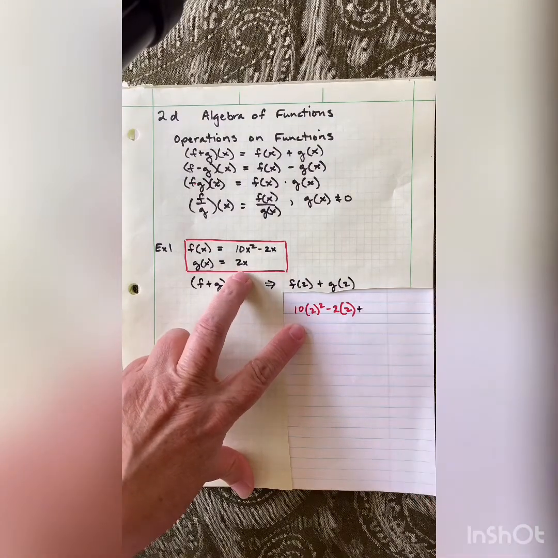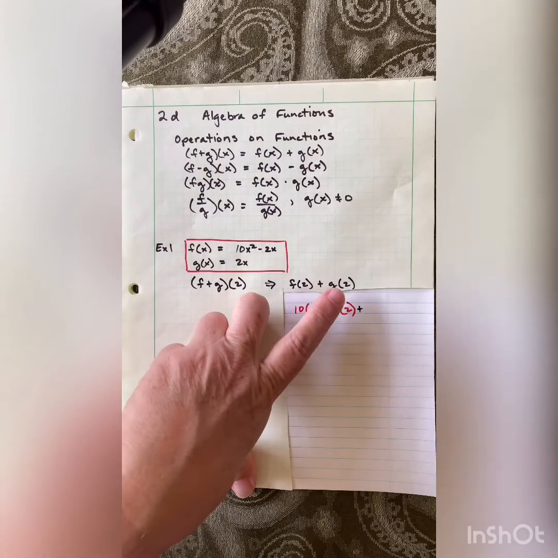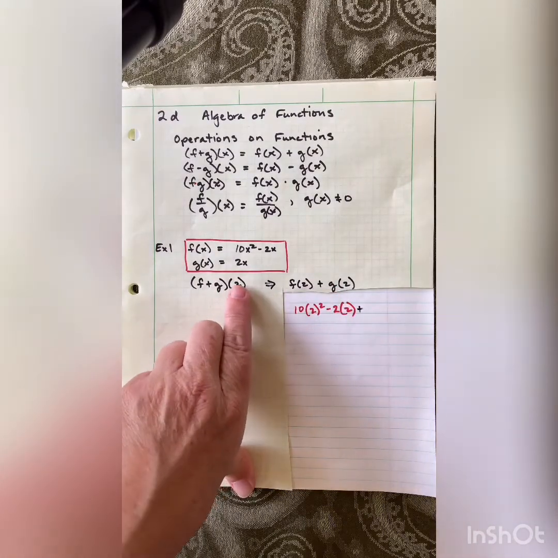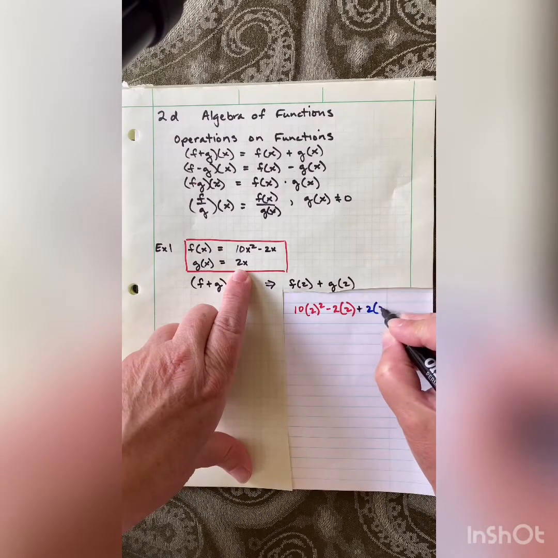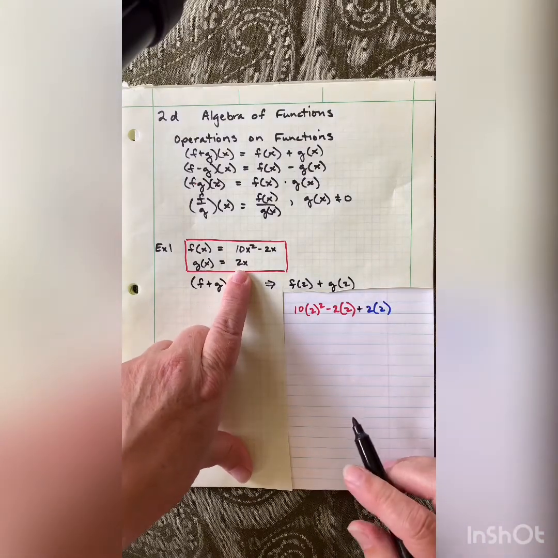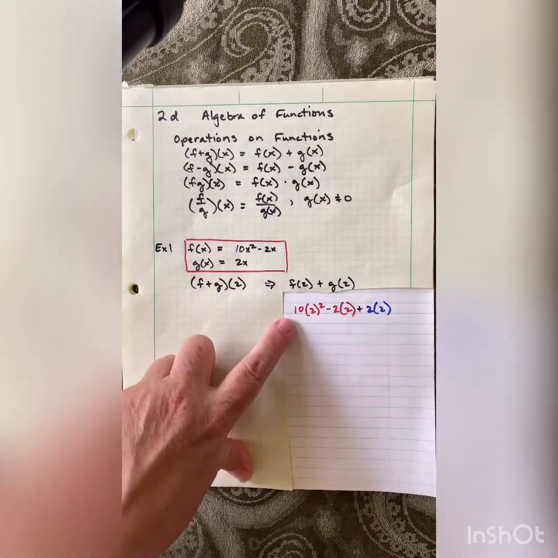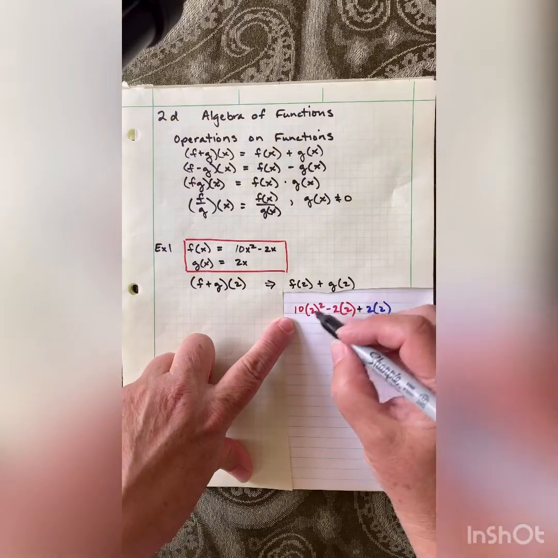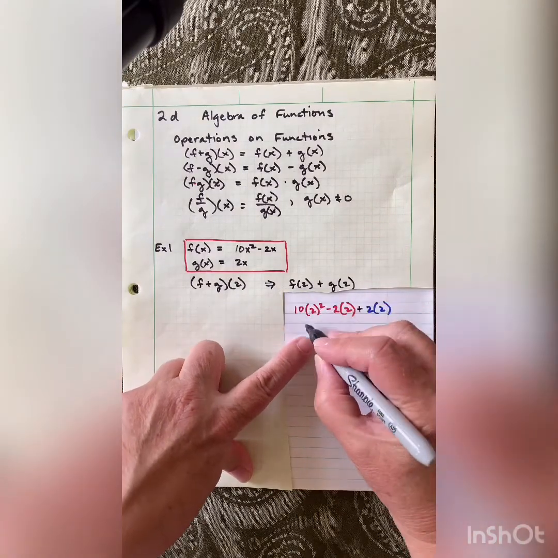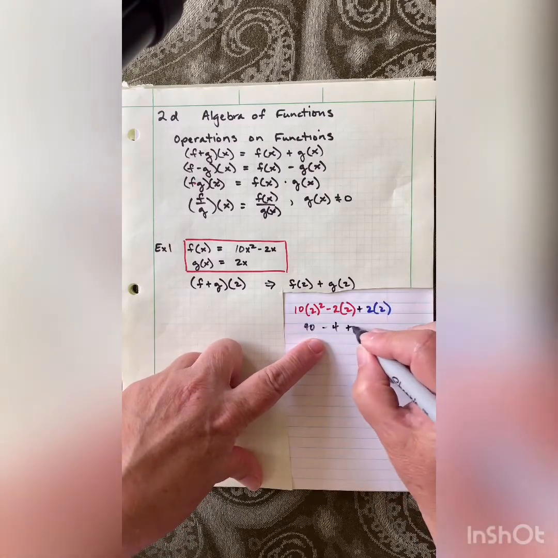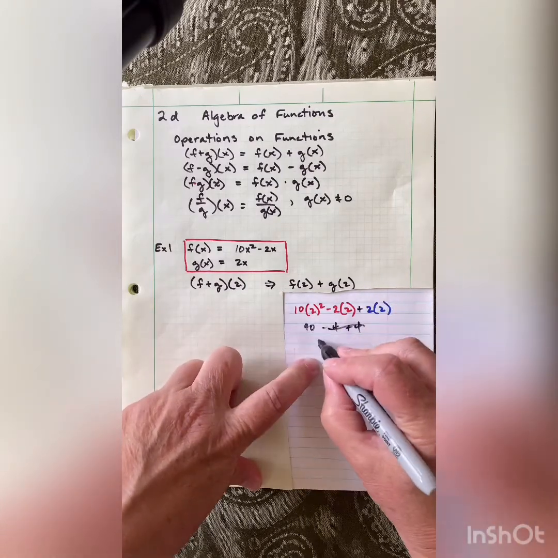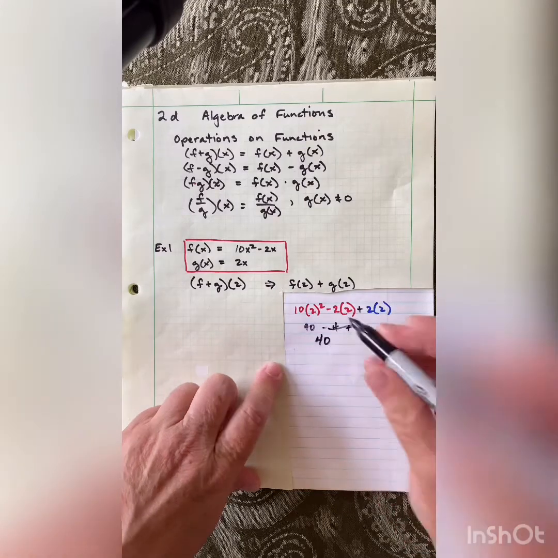Here's the plus sign. Now it says go find g, and every time you see an x, you're going to put a 2 in there. So I'll have 2 times 2. All right, then we're just going to do the math. That gives me 4 times 10, 40, minus 4, plus 4. Those are opposites, so that will give me a 40.